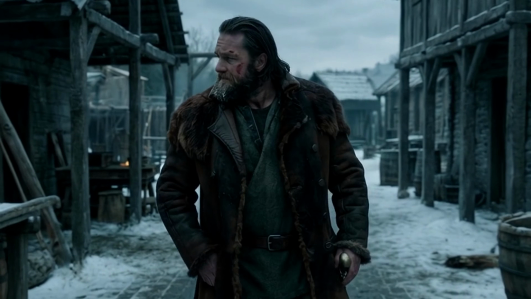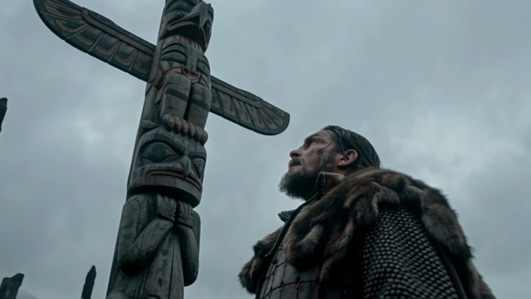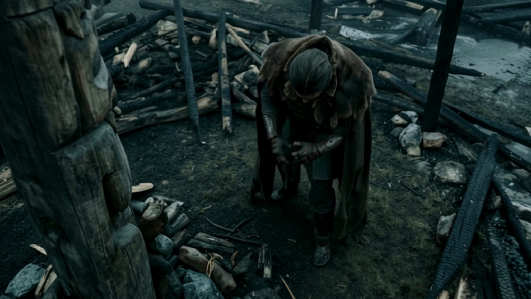Because I have the secret prompt formula. And the best part, we are only going to use free AI tools. So I'm very excited. Let's dive in.